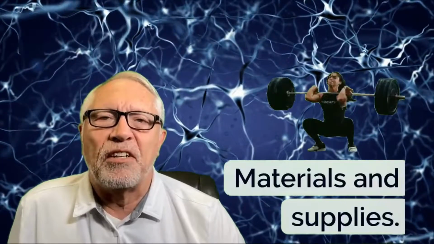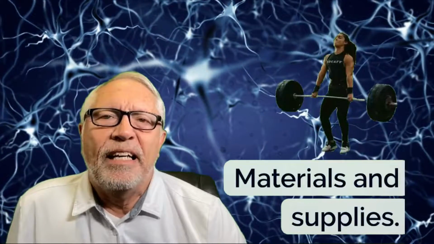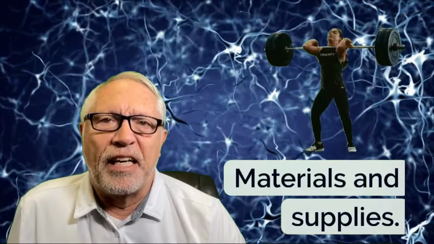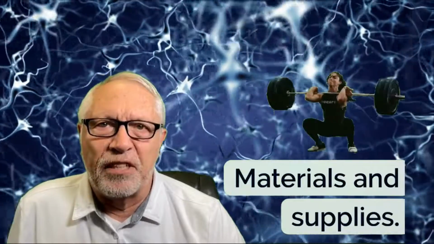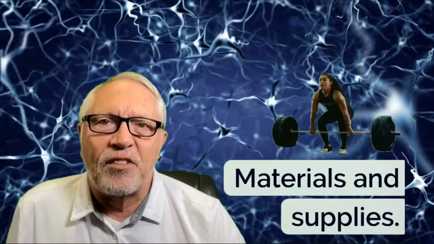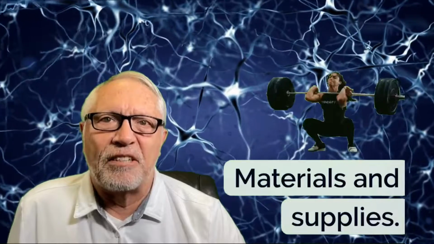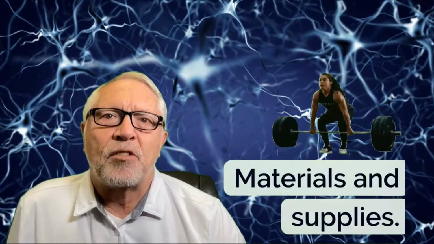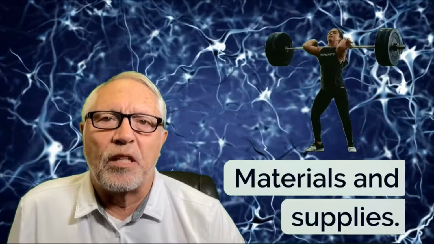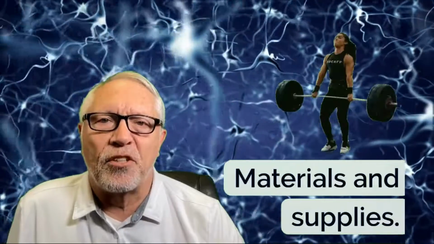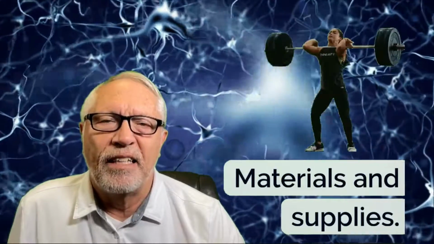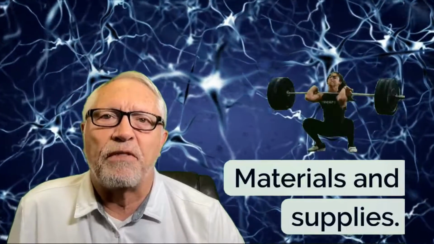Because with materials and supplies, if the teacher is doing the heavy lifting, it's proficient. If the kids are doing the heavy lifting, it's distinguished. So one of the keys to all of this is we look for what the kids are doing. How involved are they? If the teacher's doing all the work, it's proficient.